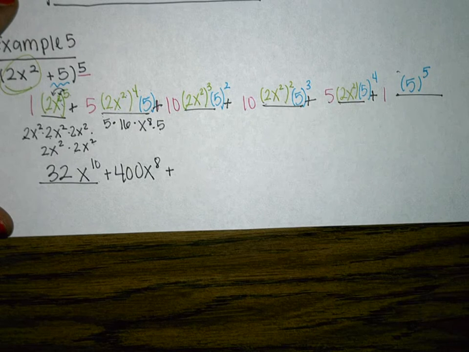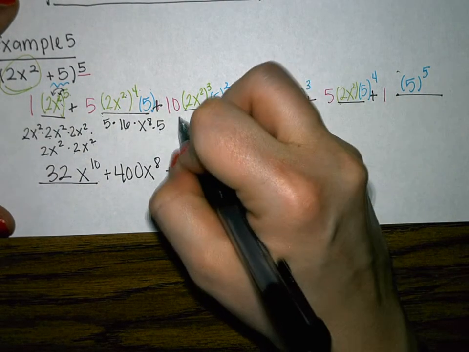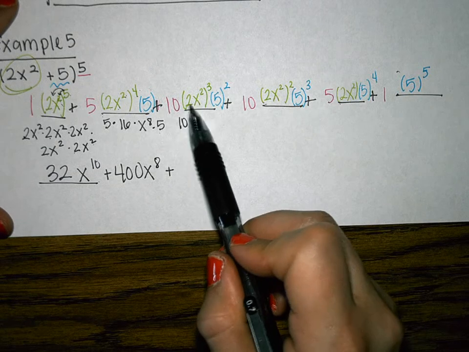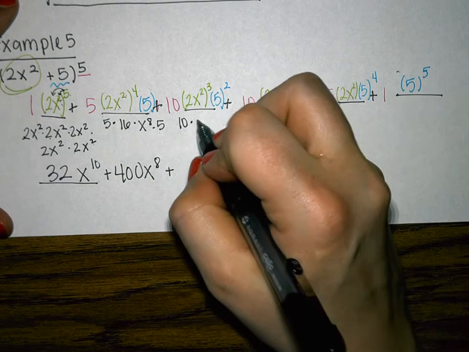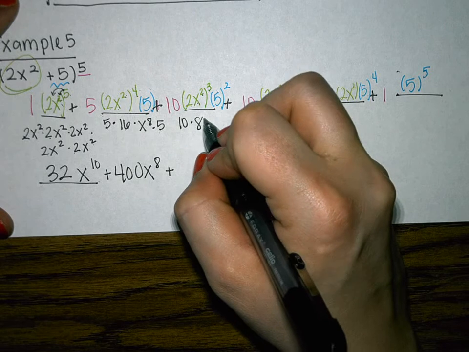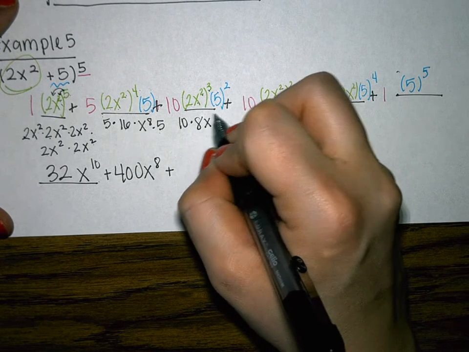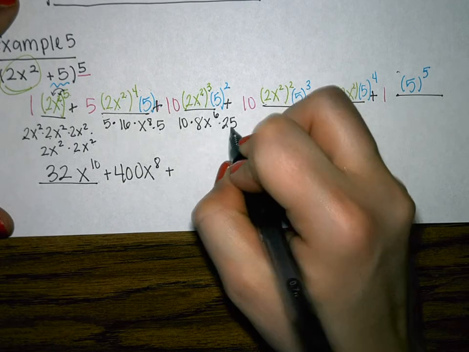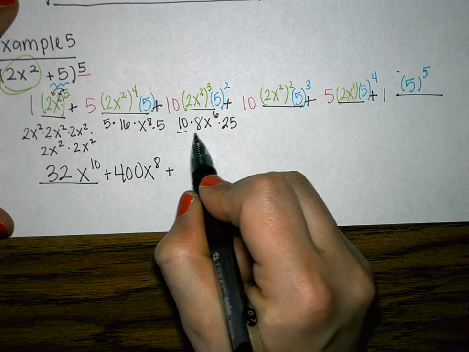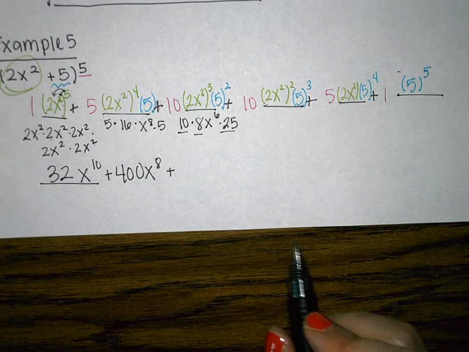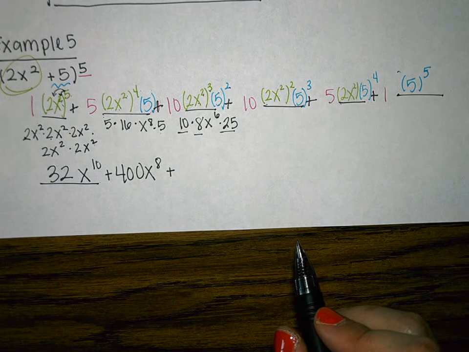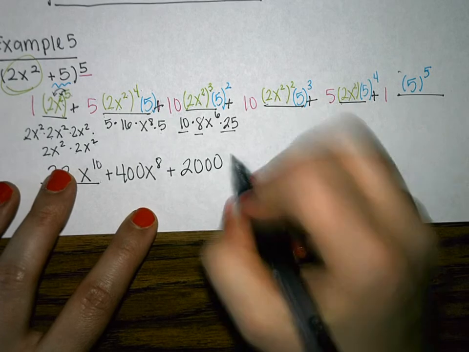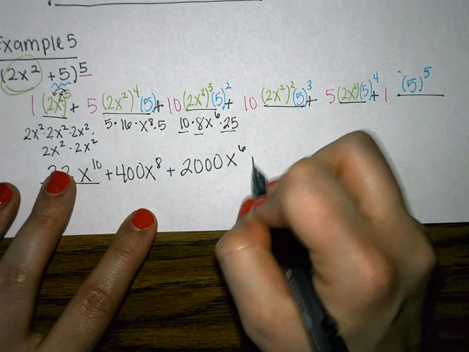Plus. Next one we have is 10 times 2x squared to the third. So this is 2 to the third, which is 8. X squared to the third is x to the 6th. And then we have times 5 squared, which is 25. So we're going to multiply 10 times 8 times 25, which comes out to 2,000. And then we have x to the 6th.